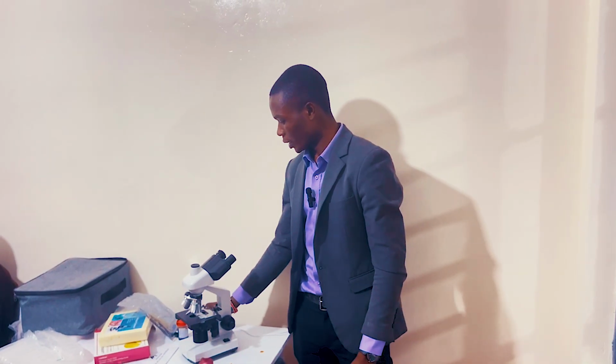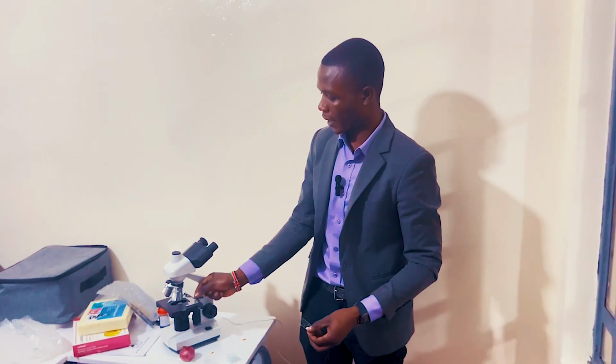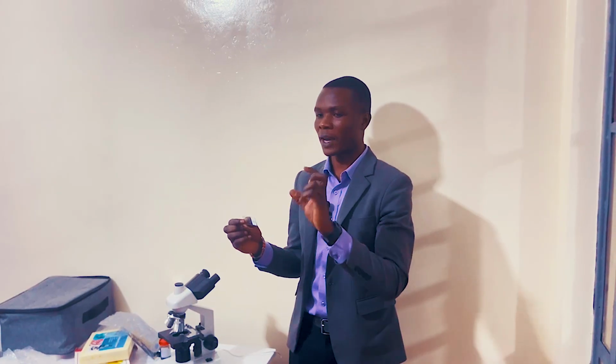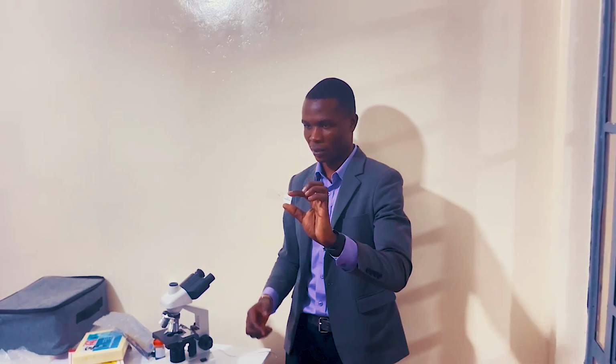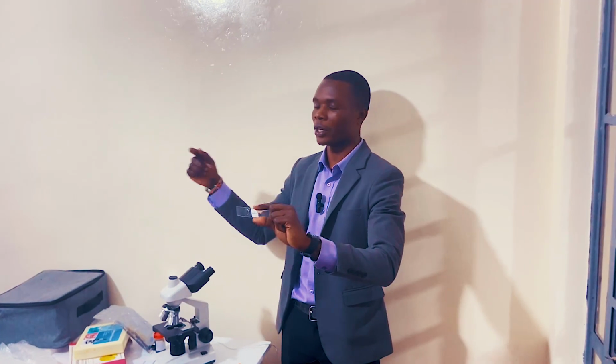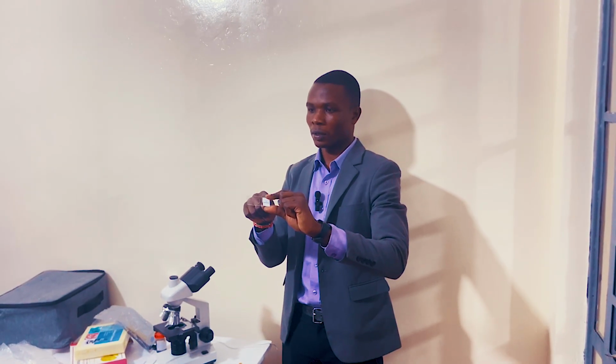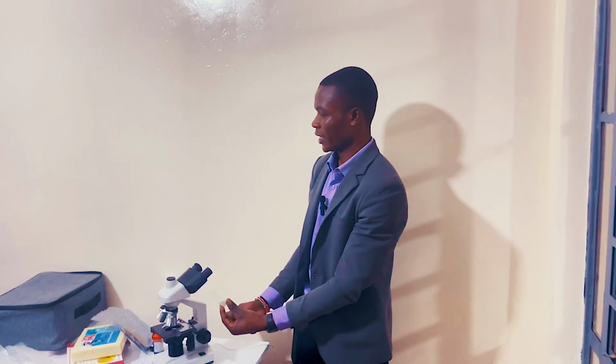There is another thing I've learned with this one. If you look at these slides, they are labeled. They have different labels, so it means they have already made the specimens. For example, this one is a stomach section, this is for animals. If you want to view a stomach section of an animal, it's already in the slide. So you're not going to look for it from an animal and then bring it. It is here. So what you're going to do is just to view it. They have made our work very easy. Are we together up to there?